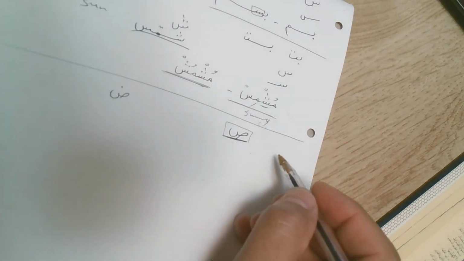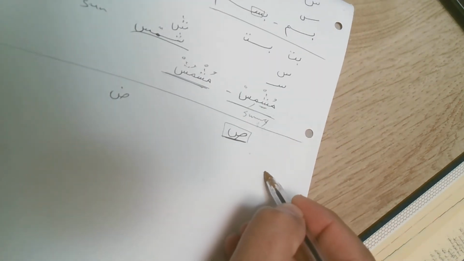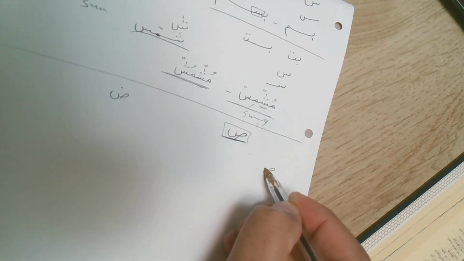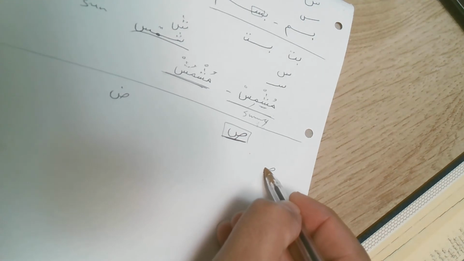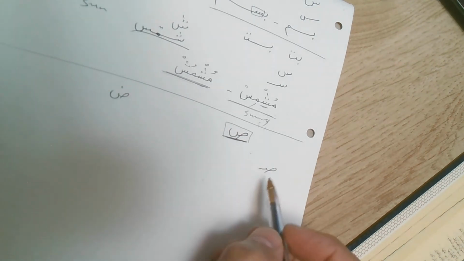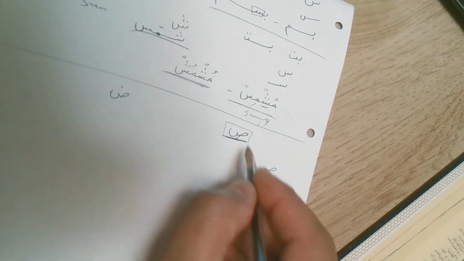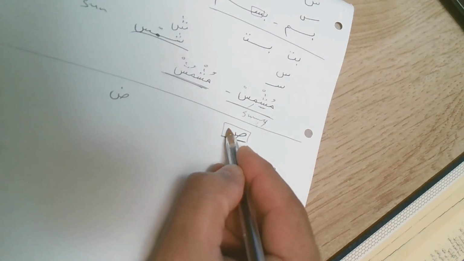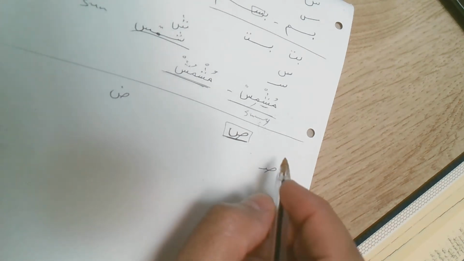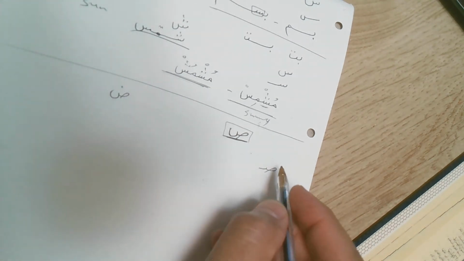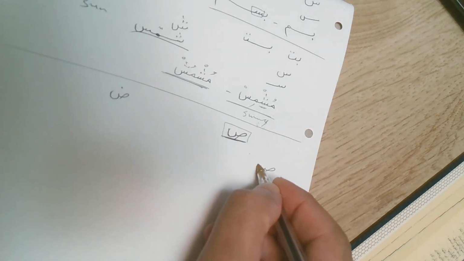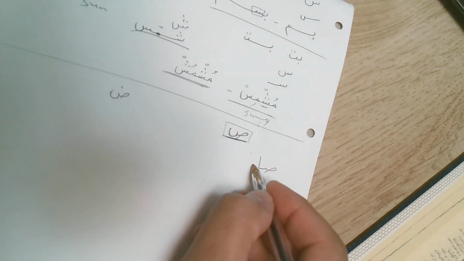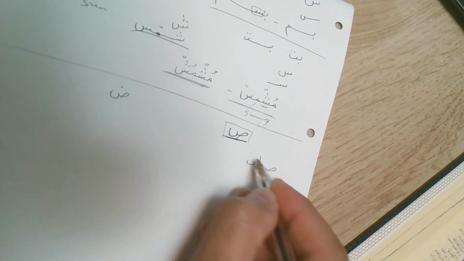So in the first of the word, Sad takes connection behind it, like Sheen. But when you write it, you remove this bend, but you keep this lip. So let's say I'm going to put behind the alif Sa, and then for example B, Ba, Sab.